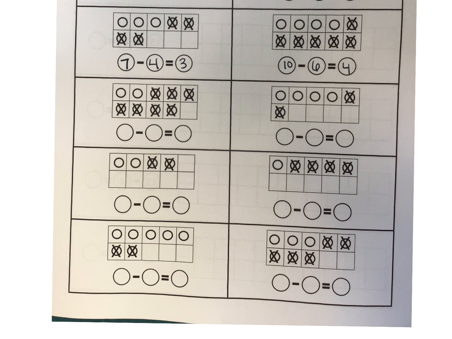How many 10 frame boxes are full? There's 9. How many were crossed off? 7, and that leaves 2. On the next 10 frame, we started with 6. How many were crossed off? 2, and that leaves how many left? 4.